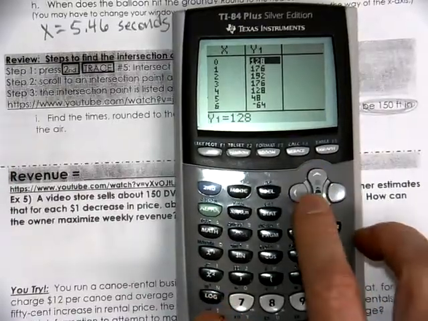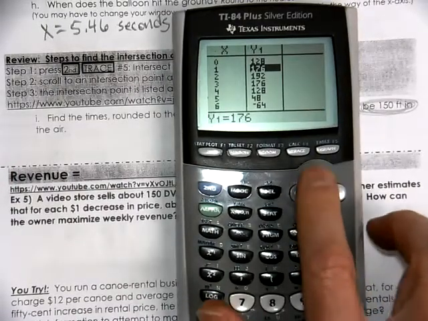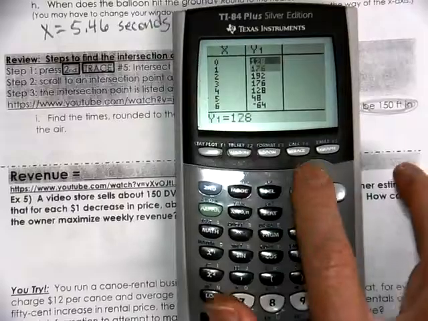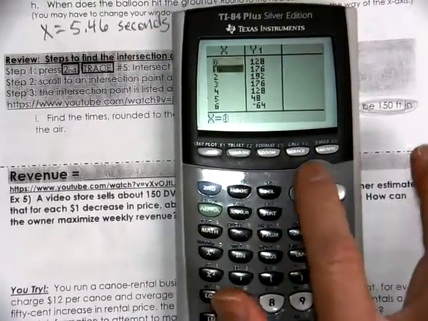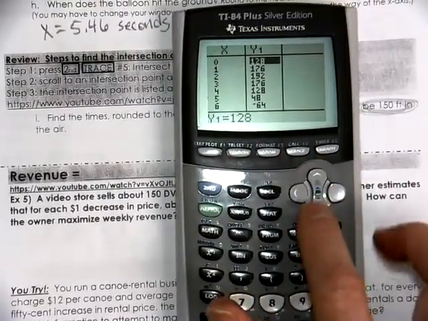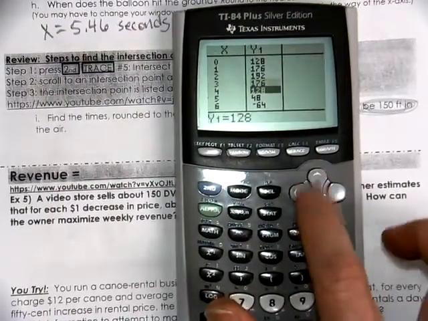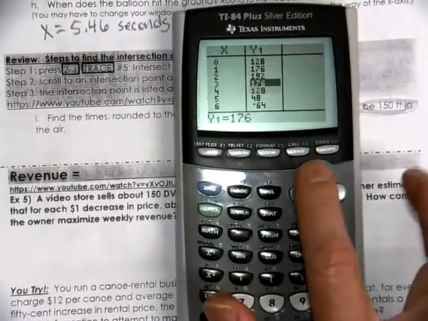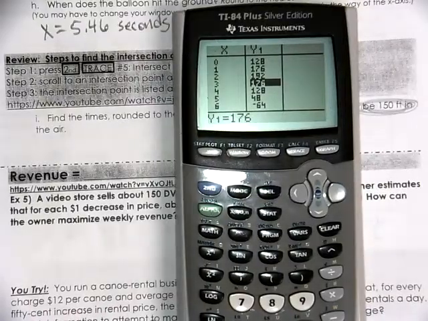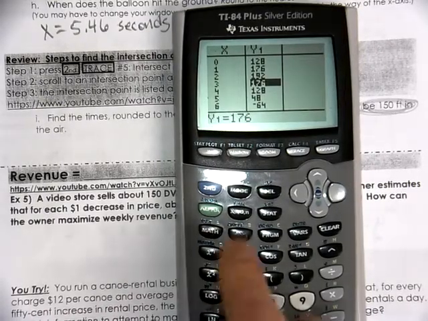In between 128 and 176 is 150. So it must hit 150 in less than 1 second, and it hits 150 again at just over 3 seconds. So those are your two approximated answers, but we want better than that.